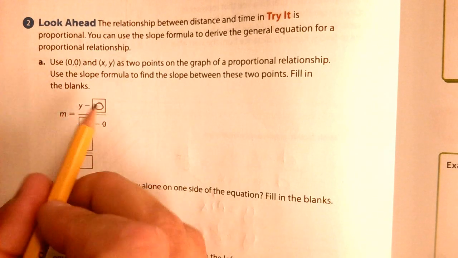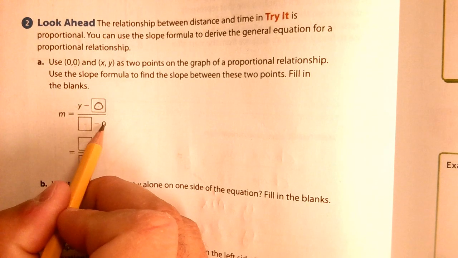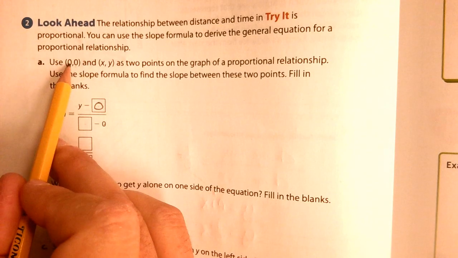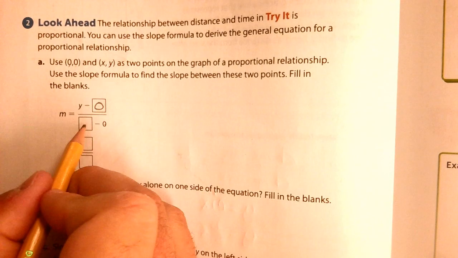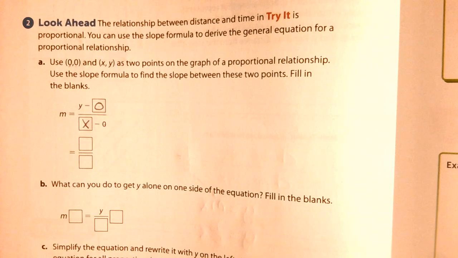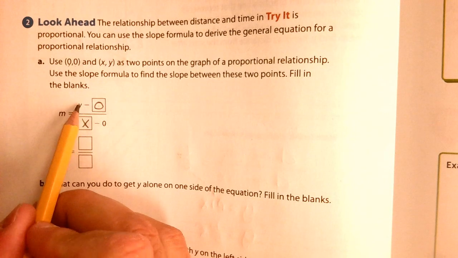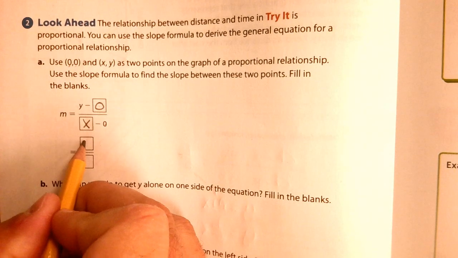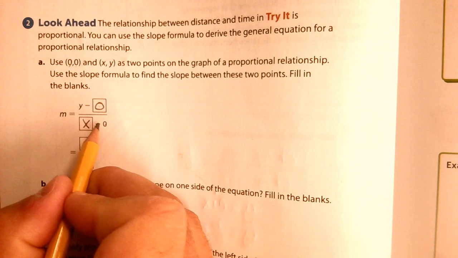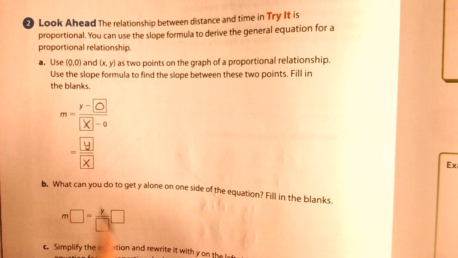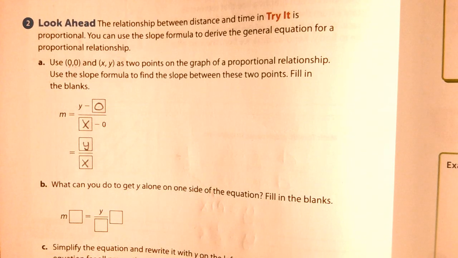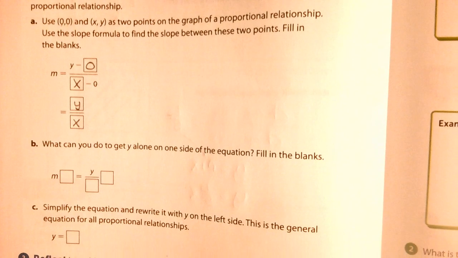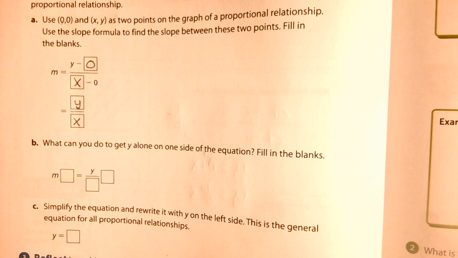And then my x sub 1 would be the 0, so that means I have to have x down here like this. And then that would equal y minus 0, well, that's just y, and x minus 0 is just x. So there we go. And that's where we get the y over x.